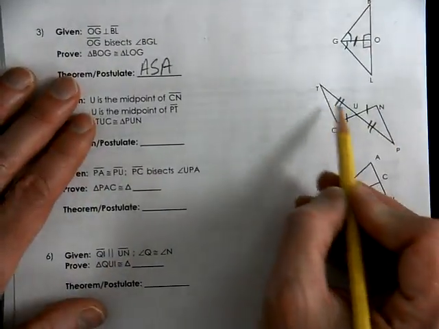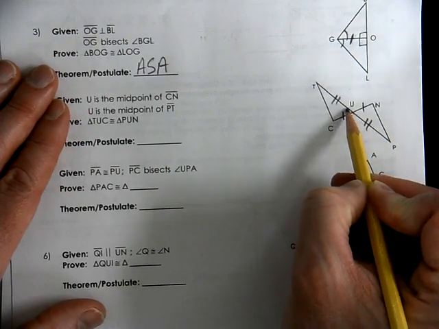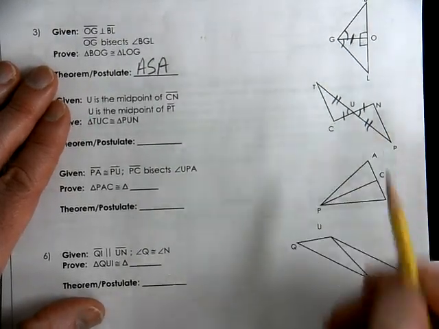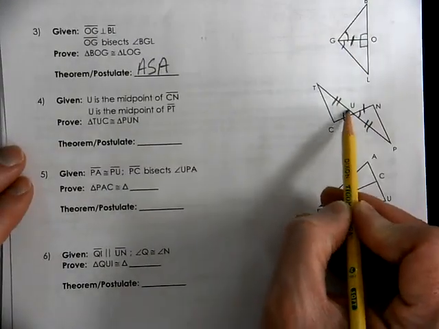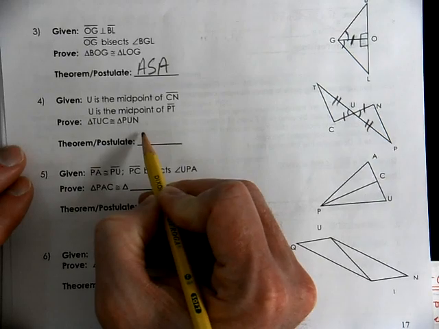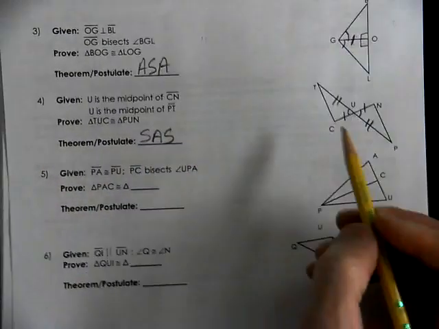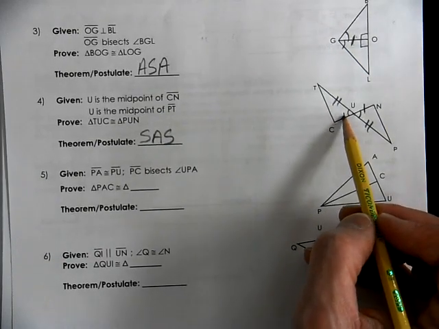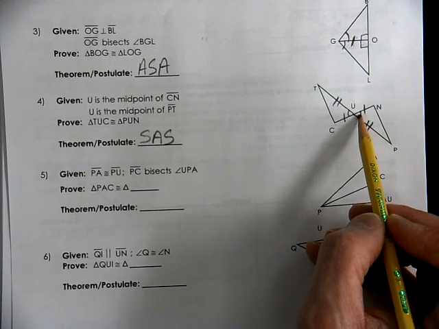So if we notice we have the big X and the angles we're looking for are the vertices of the triangle, then those are going to be congruent. So this is going to be side angle side. Some people make a mistake and say that this is side angle angle.